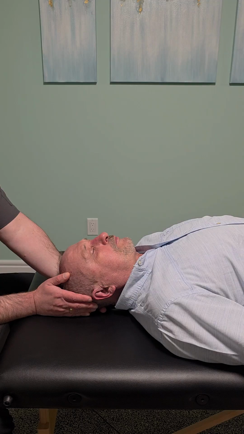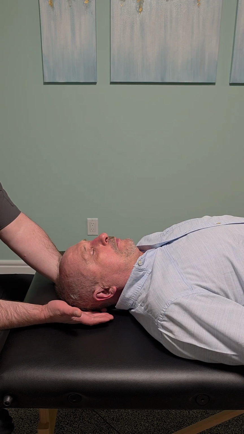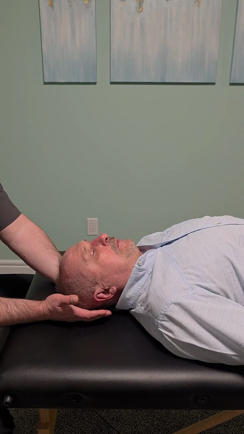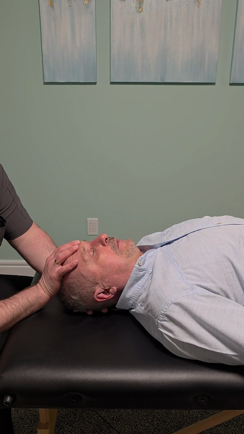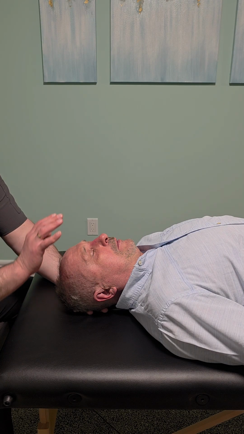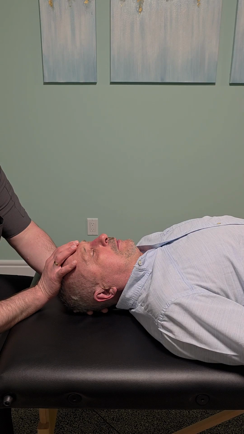Now we will proceed with the vault hold 2. We will hold the client's head, the occipital bone, in one hand. The second hand would go on the frontal bone, and we would assess the movement in this plane. So we would assess falx cerebri.